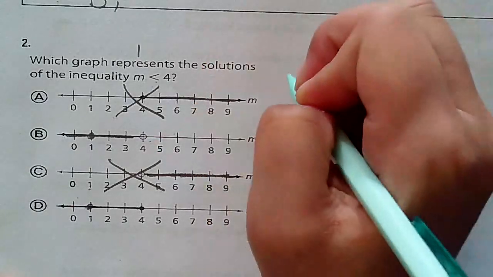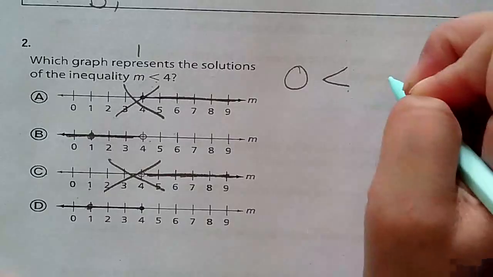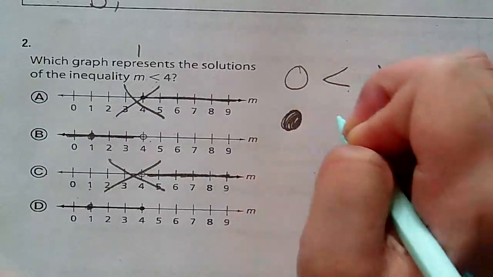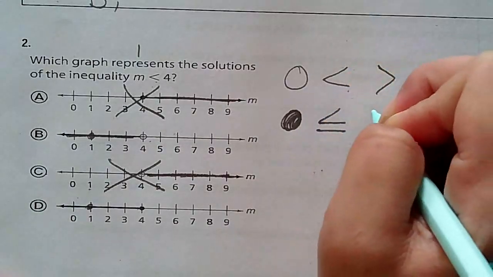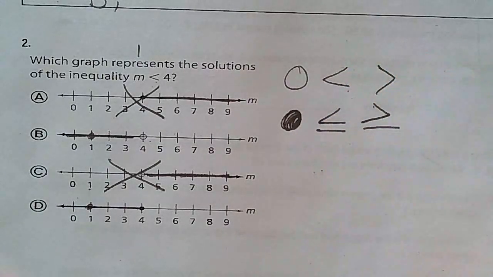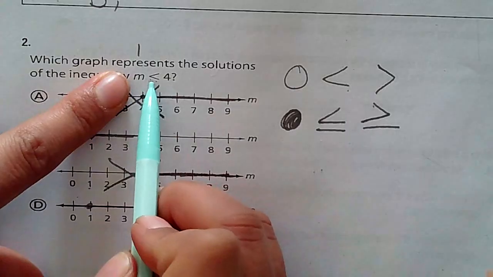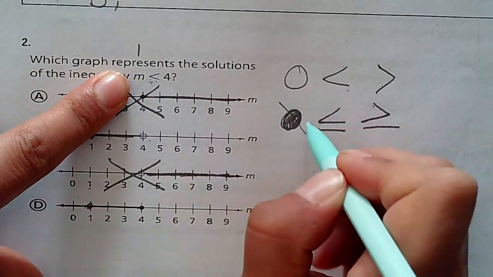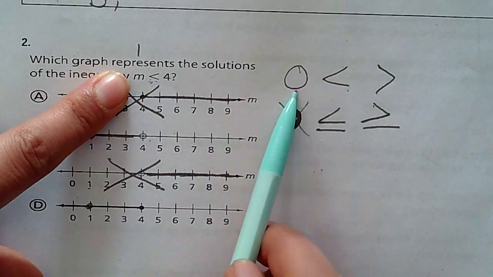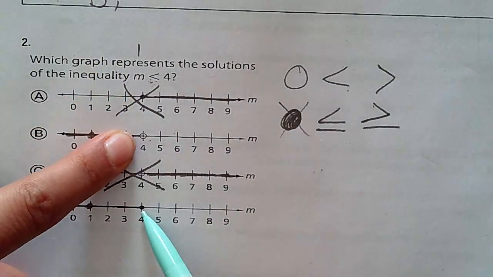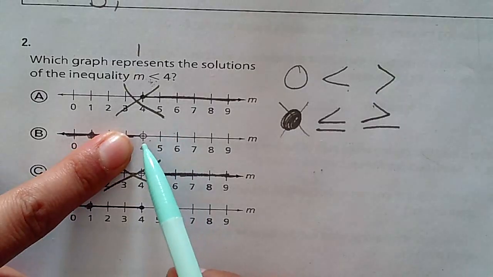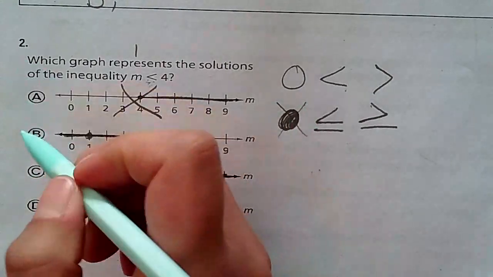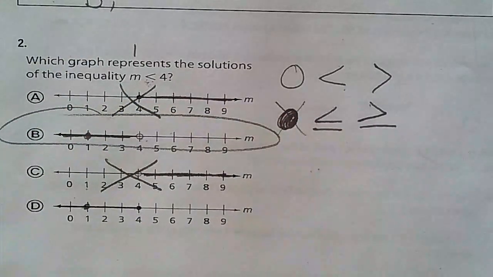Remember that an open circle is the less than or greater than sign. A closed circle is less than or equal to or greater than or equal to. So when I'm looking at this, I see that this is not or equal to, so it's not going to be a closed circle. It's an open circle. So I'm looking at these two circles. I can see this one is open on 4 and it's showing me all the solutions less than 4. So B is the correct answer.